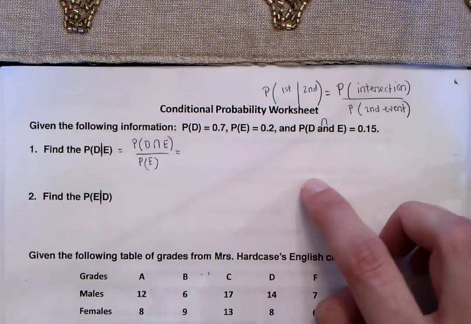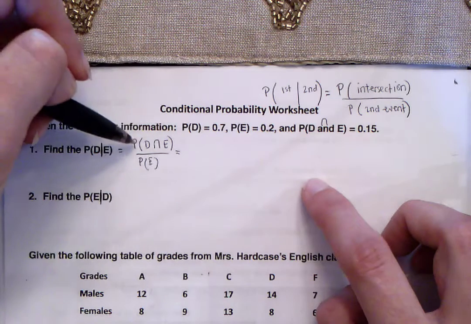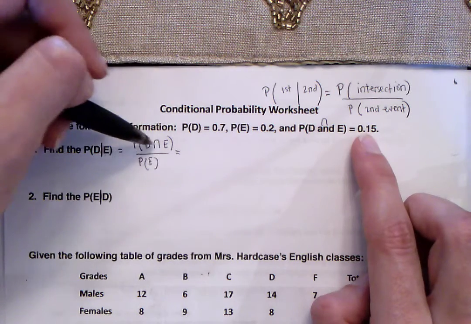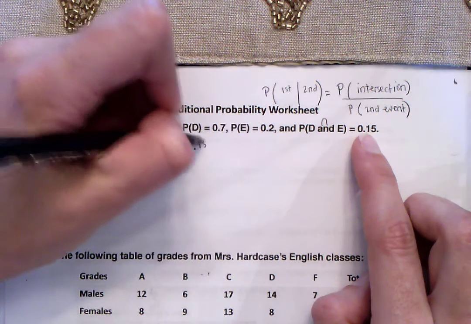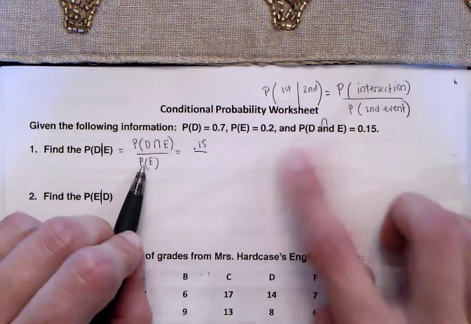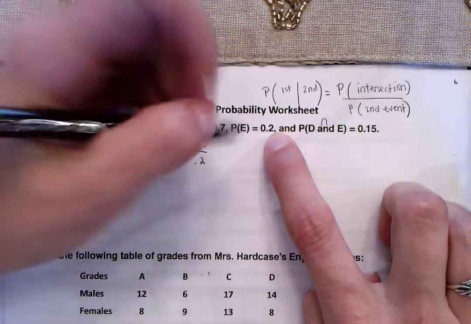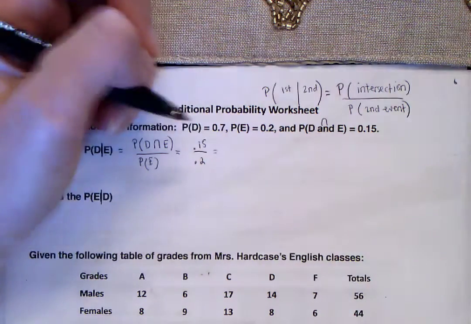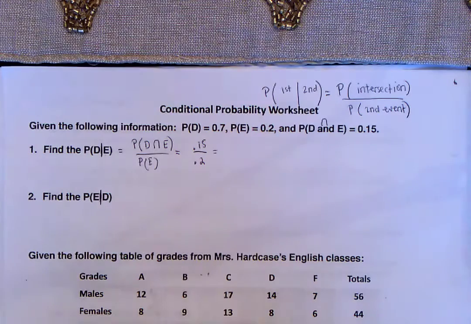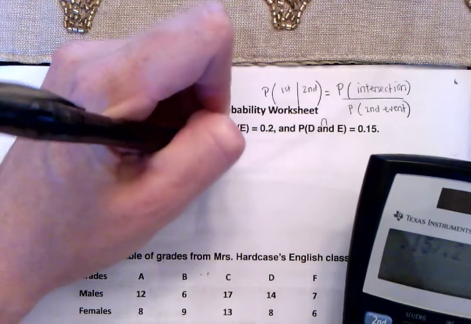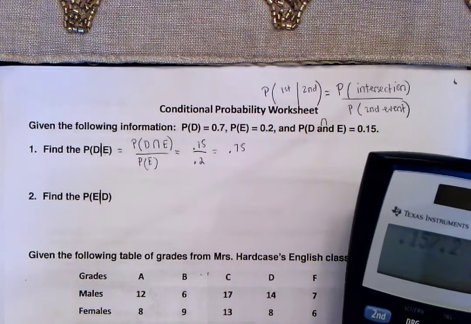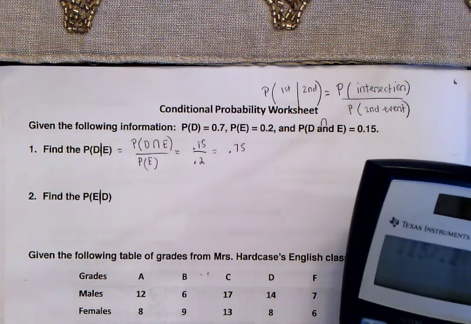So if we just do that right here, the probability of the D and E is 0.15, and then the probability of E is 0.2. Okay, so if we were to figure that out, this should actually be pretty easy, but I'm just going to make sure I have this right. So 0.15 divided by 0.2, yep, 0.75. So that would be our answer for that. That's conditional probability, but we'll look at an example of that.